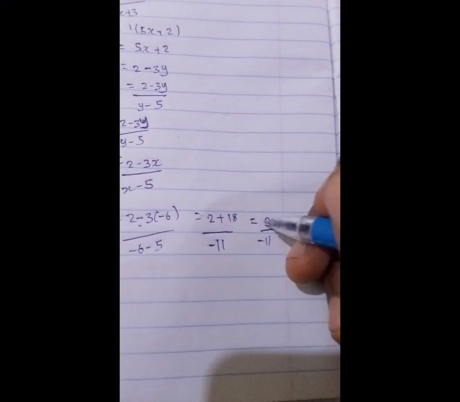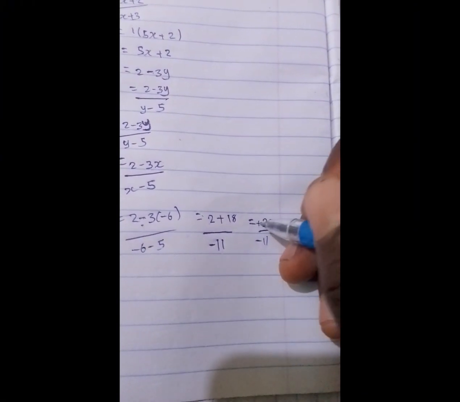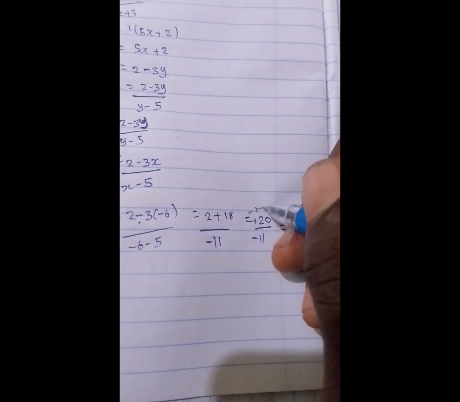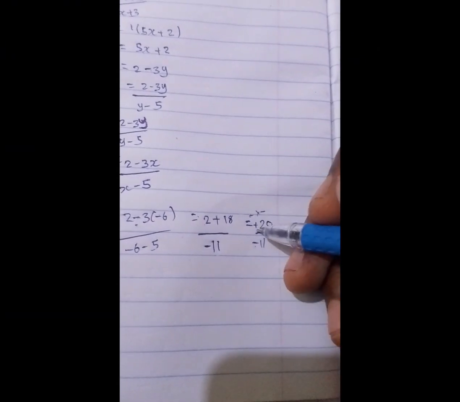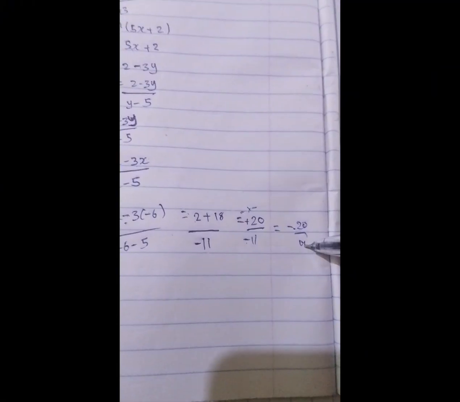It's just like this 20 is the same thing as plus 20, and plus is the same thing as minus times minus. So the minuses cancel themselves, and this will remain minus at the top. So that's why I have minus 20 all over 11.